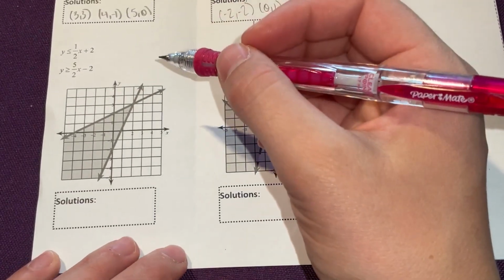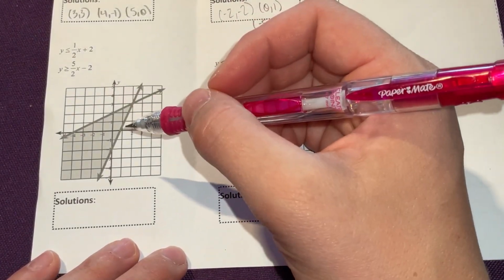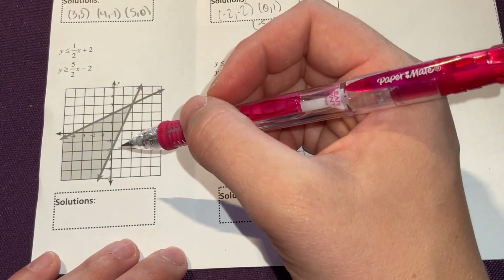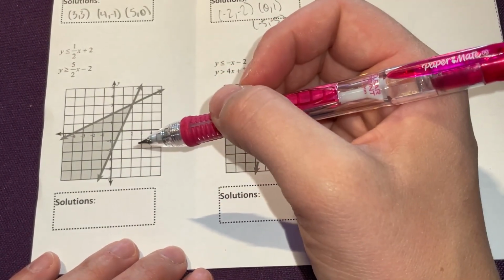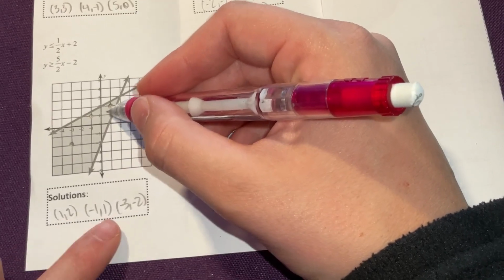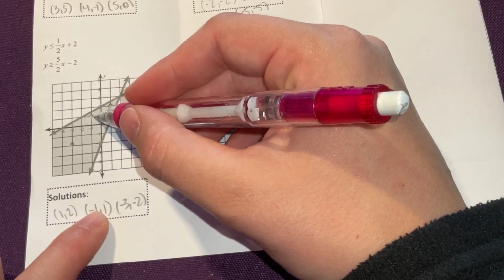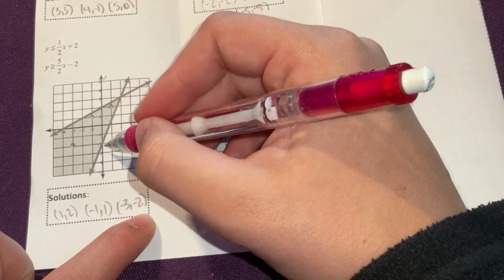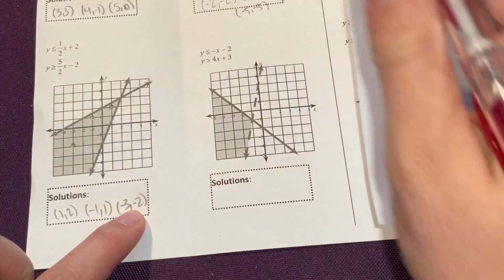All right, here we go. Let's see if you can pick out some solutions that are correct by looking at this graph while I write down 3 that I got. So I chose 1, 2 as one of my answers, -1, 1 as one of my answers, and then -3, -2 as one of my answers.